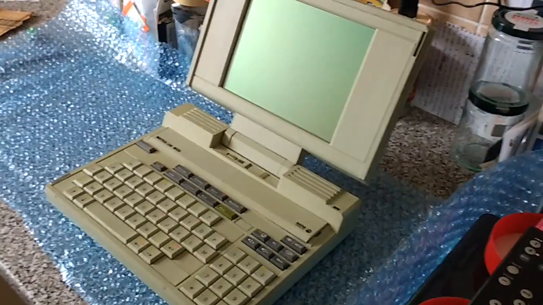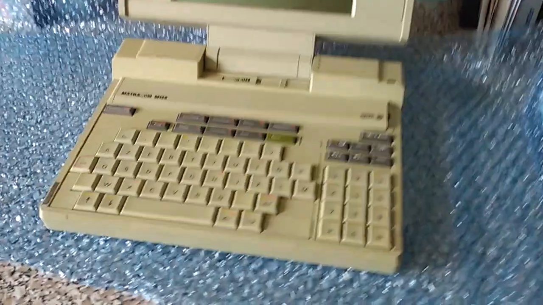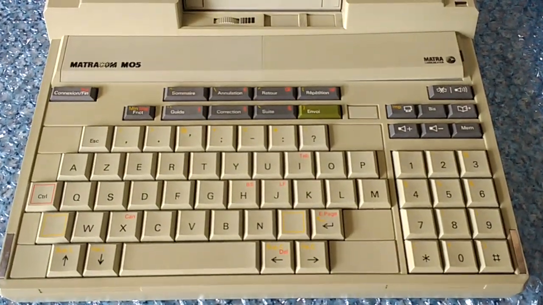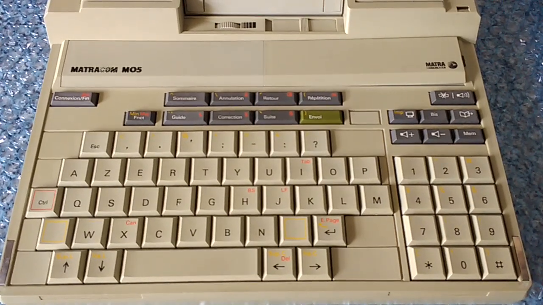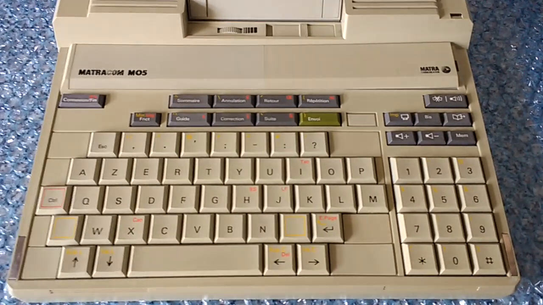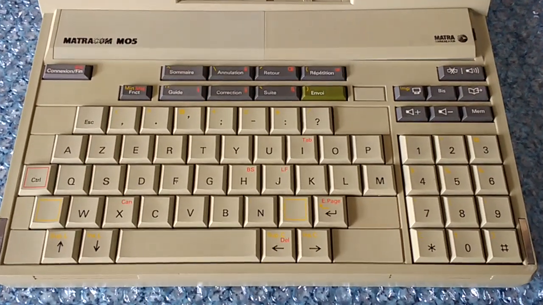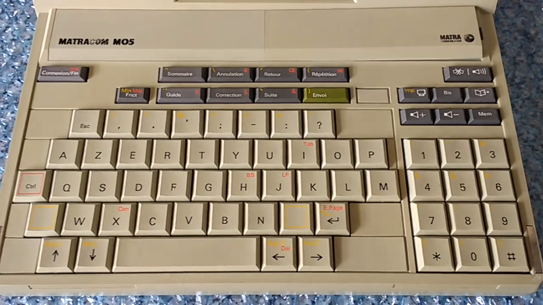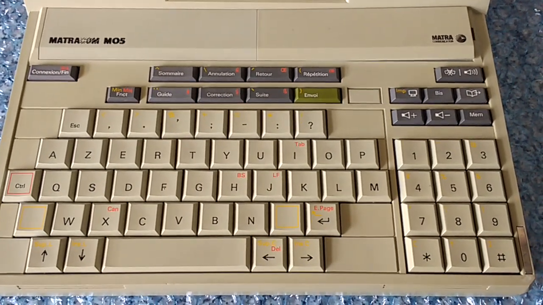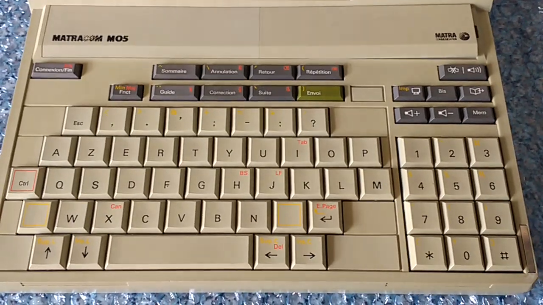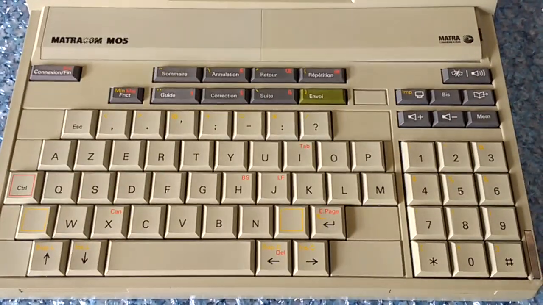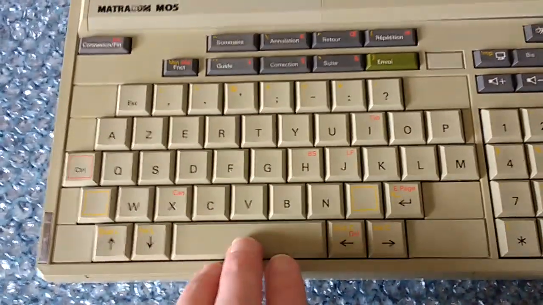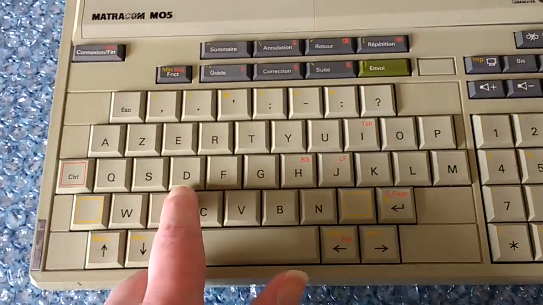If it was made in the UK, then all of these keys would be in English, and the A, the Q, the Z and the W would be in different locations. Obviously, because this was designed for a French system, the keyboard is laid out in French, a layout that I personally prefer. But as can be seen, we have a standard AZERTY keyboard here.